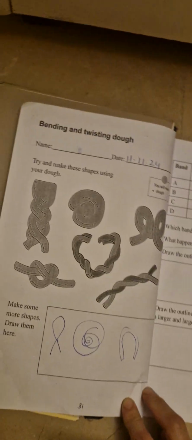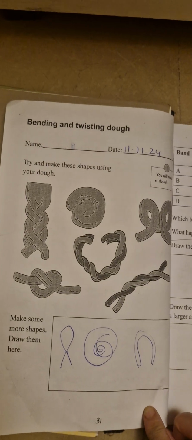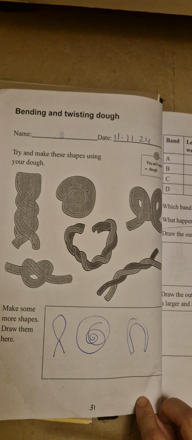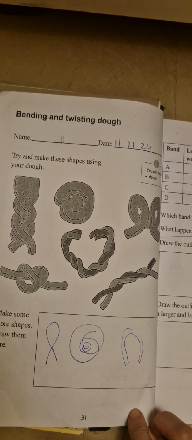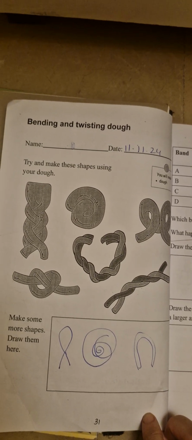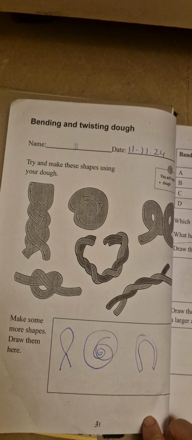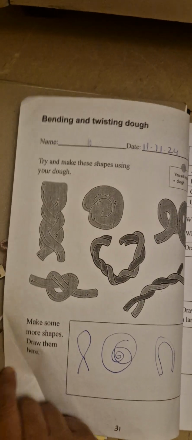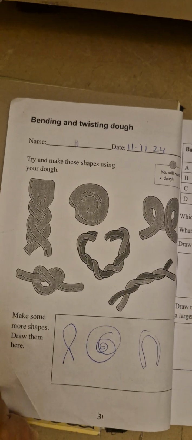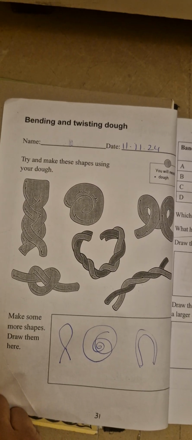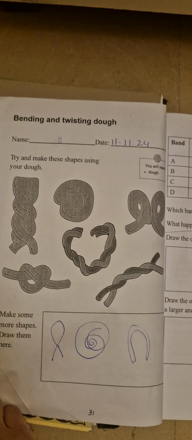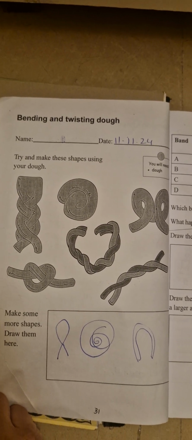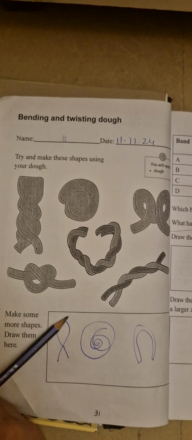Look at this picture. You have to make the pictures by using the shape. So what you can do, you can use different threads, different strings or different other things in order to make different shapes. This is how you can also draw them over here. This is page number 31 of your skill book. So look around you, different examples. You can use dough, you can use ropes, many other things, modeling clay or whatever you like. You can make the different shapes and draw them over here in this box.